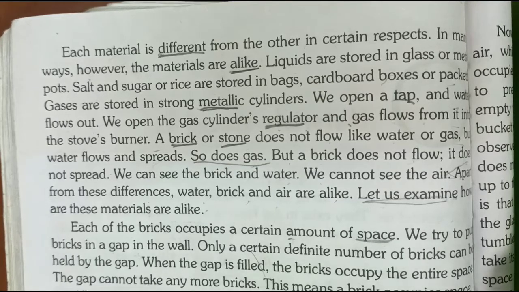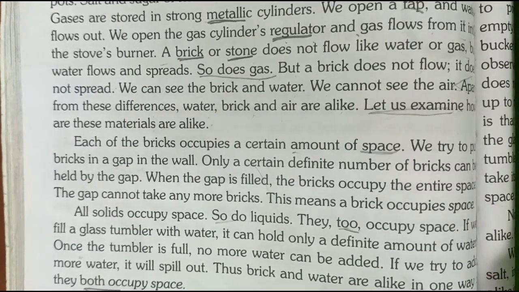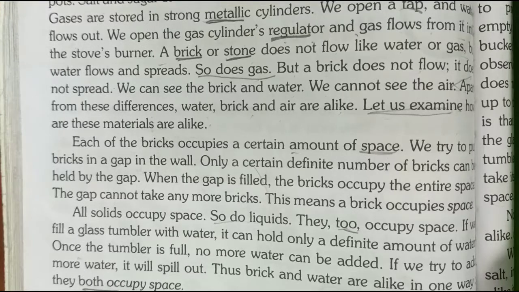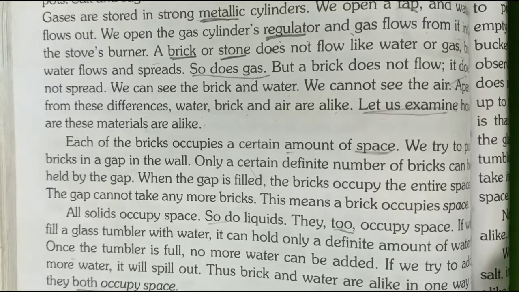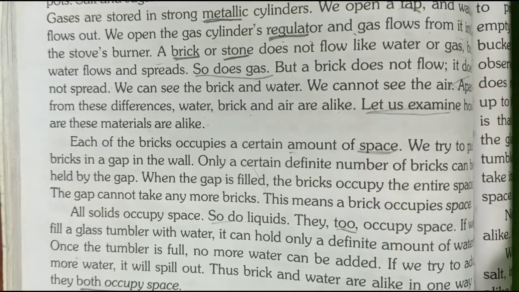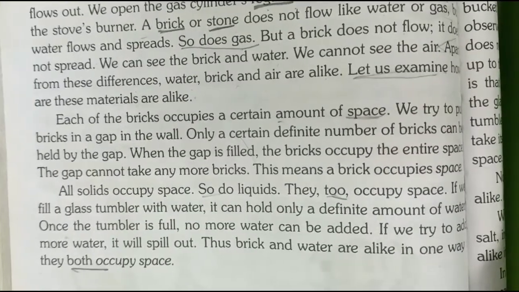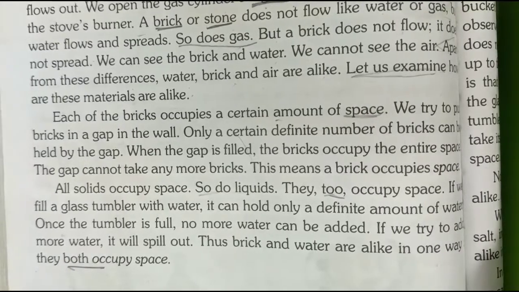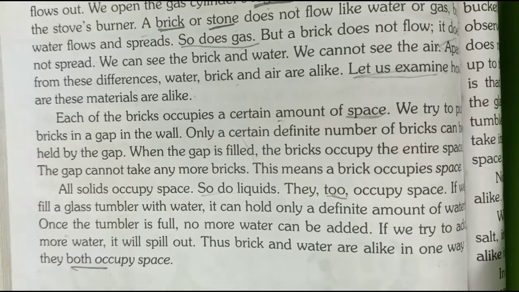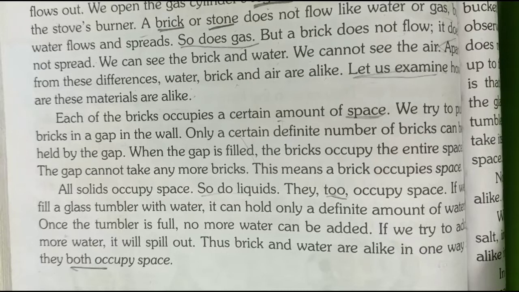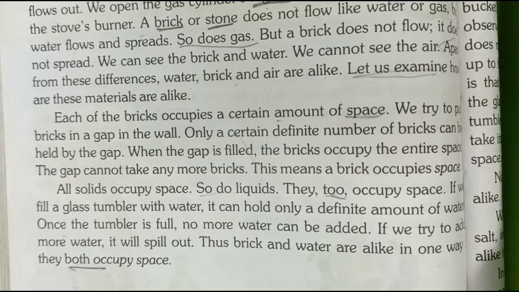Alike means materials are in some respect the same. Understood? In some respects they are different and in some respects they are alike. So in what respect are the materials alike? If we look at solid things, they are occupying space. Similarly, liquids also occupy space and air also occupies space. In respect of occupying space, the materials are all alike.